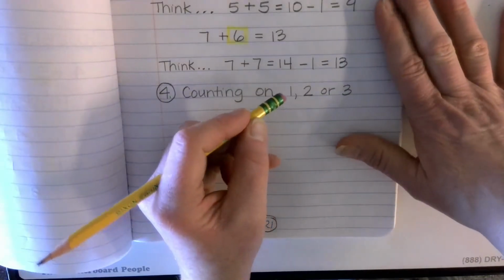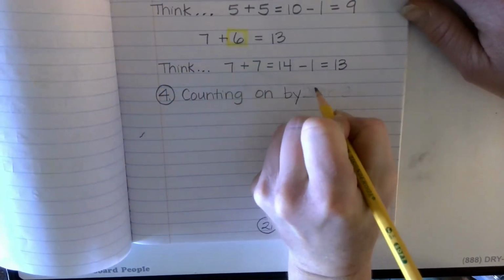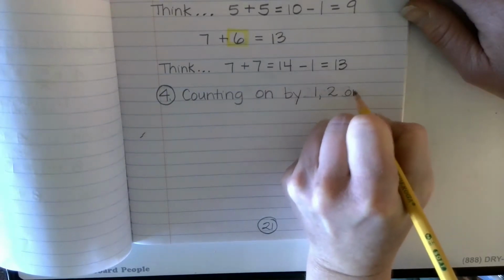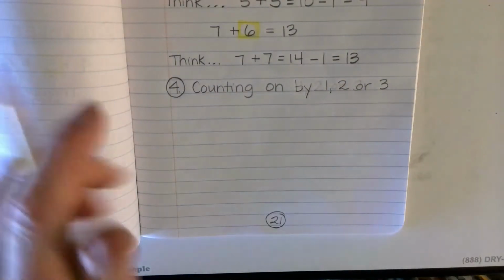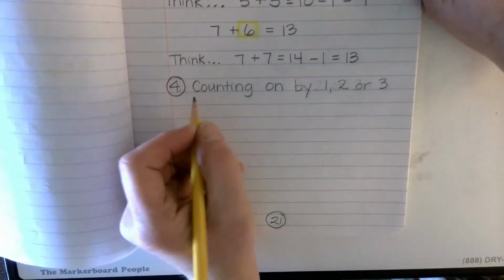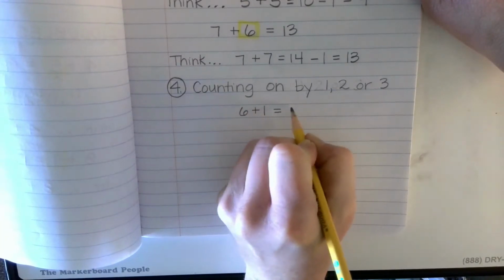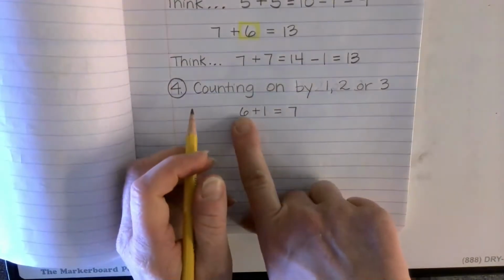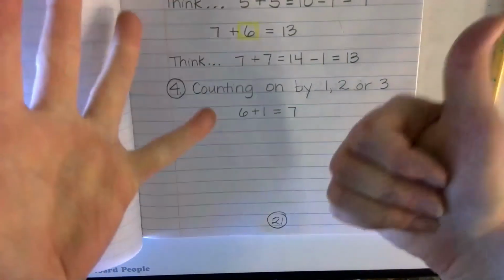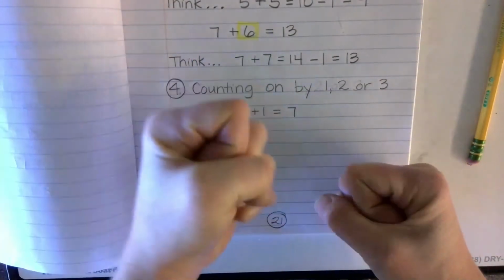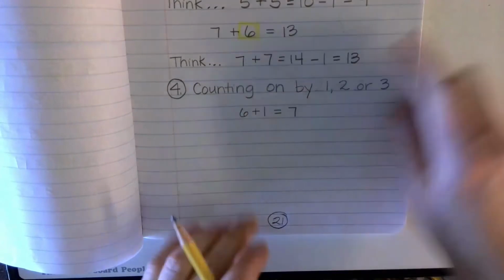You know what? I made a mistake. This should be counting on by 1, 2, or 3. And an example of this strategy is, let's say we have 6 plus 1 equals 7. I start with the 6 and I just add 1 to it. So I don't go 1, 2, 3, 4, 5, 6, 7 like this. I can just go 6, start with 6, 7, and that saves time just by counting on.